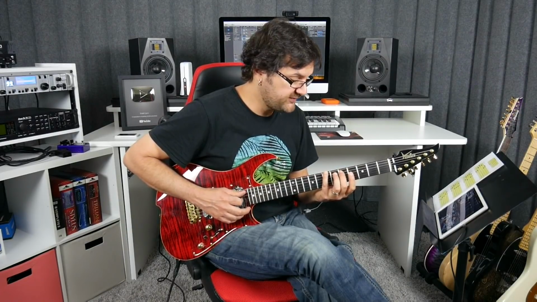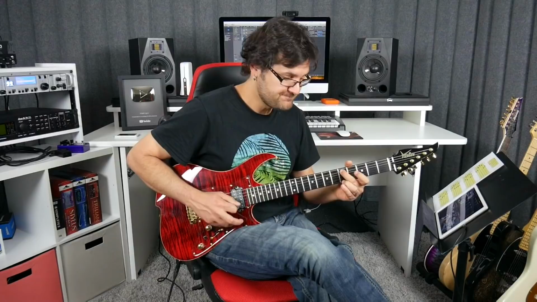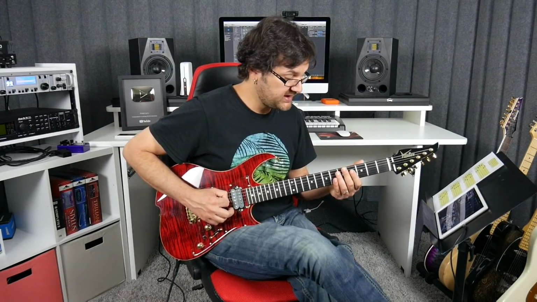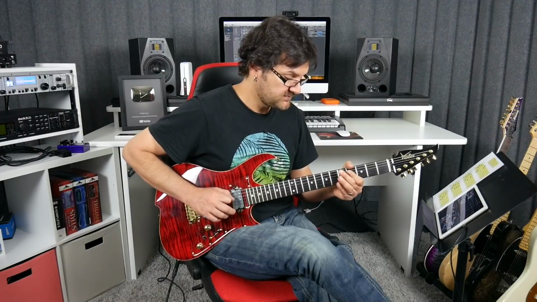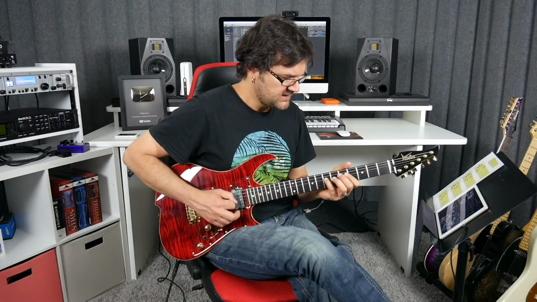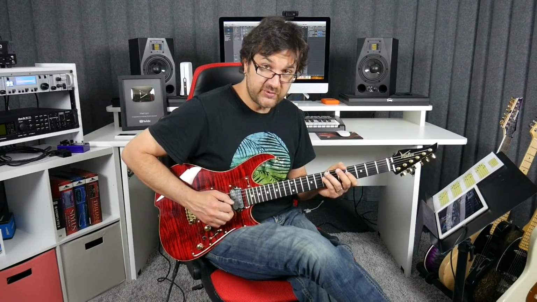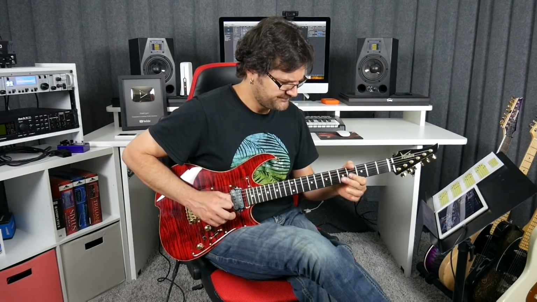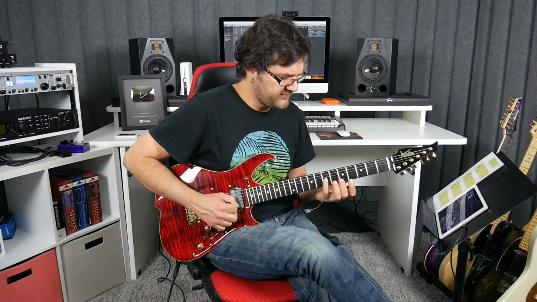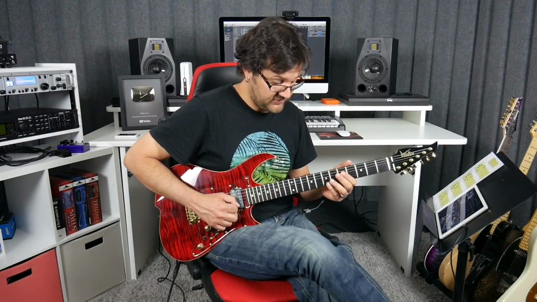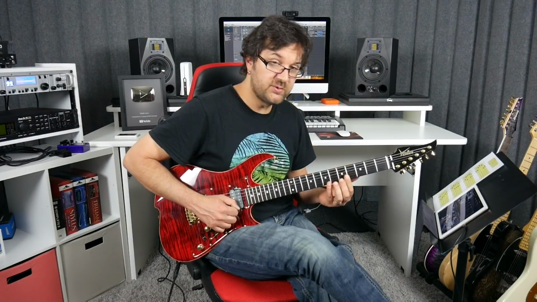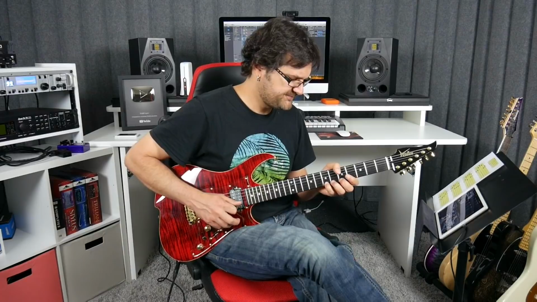Minor 3rd is on the 5th string, 5th fret. On the next string, we have our 5th on the 4th string, 4th fret. Going to the minor 7th on the 4th string, 7th fret. After that, we have our root on the 3rd string, 4th fret. Minor 3rd, 3rd string, 7th fret. Perfect 5th is on the 2nd string, 7th fret. Minor 7th, 1st string, 5th fret. And the root is on the 1st string, 7th fret.